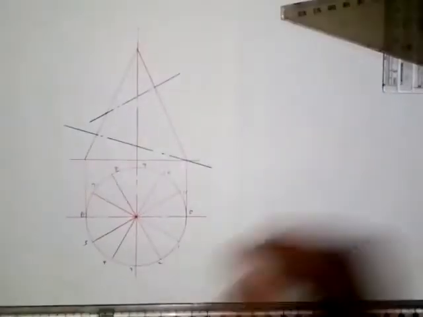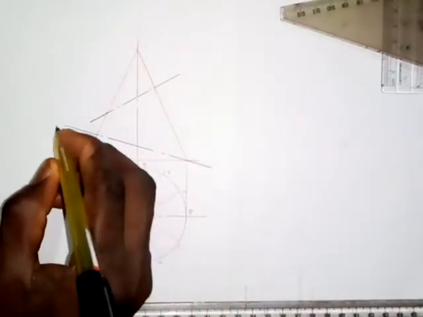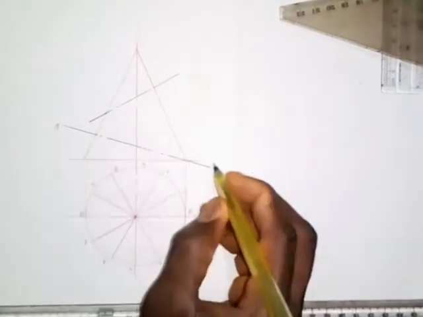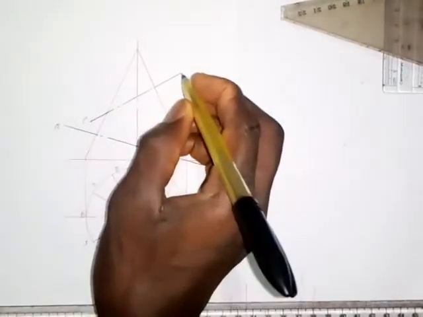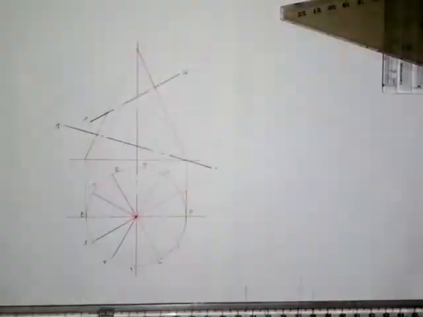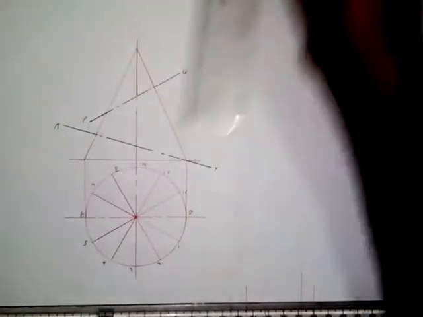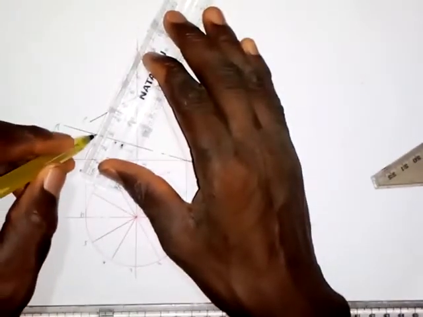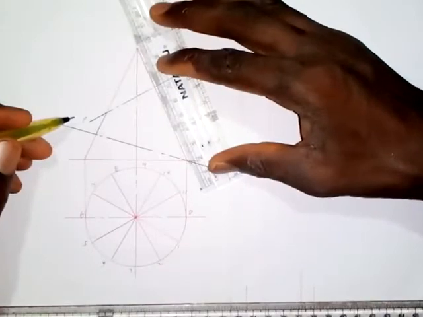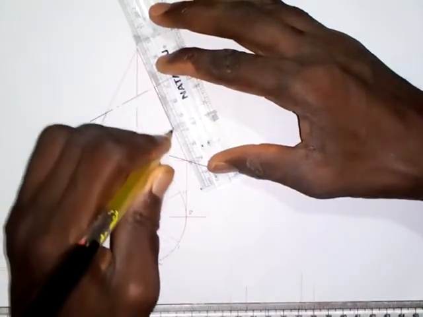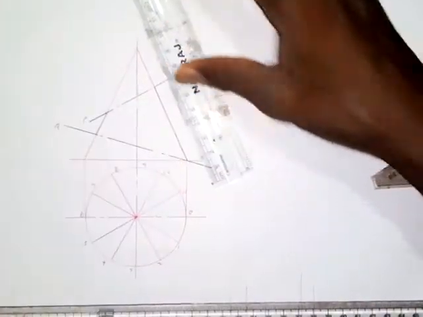Okay, so this is cutting plane RS, and this is cutting plane PQ. Alright, so we have this. So next thing I need to do is to make this line from here. I'll make this a thick line. Then I'll also make this from here to here a thick line. So I've drawn the given view.